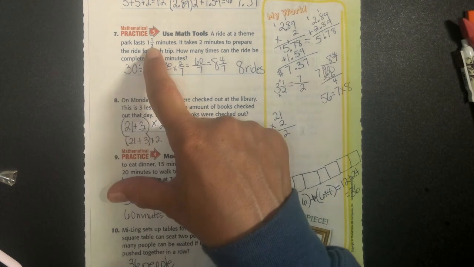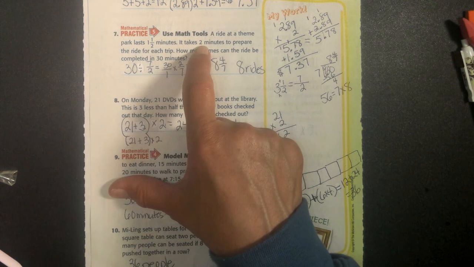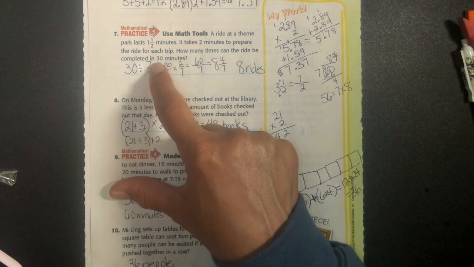All right, here was my ride at a theme park, like Magic Mountain, right? It's going to take 1.5 minutes for the ride to go, and then 2 minutes for them to get ready for the next people to ride. So how many trips can they take in 30 minutes?